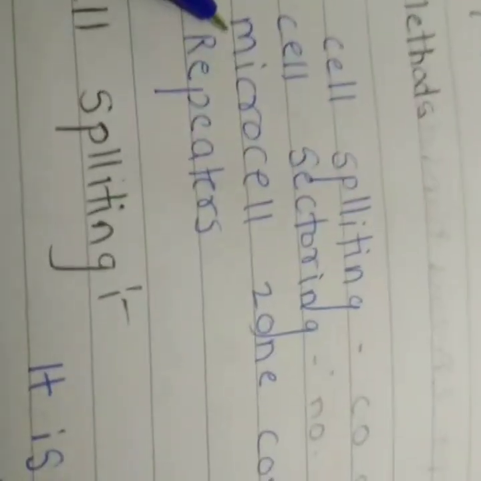So now, what are the techniques for improving the coverage and capacity in a cellular system? There are four methods: cell splitting, cell sectoring, microcell zone concept, and then repeater. We will see all four in depth. The first is cell splitting.